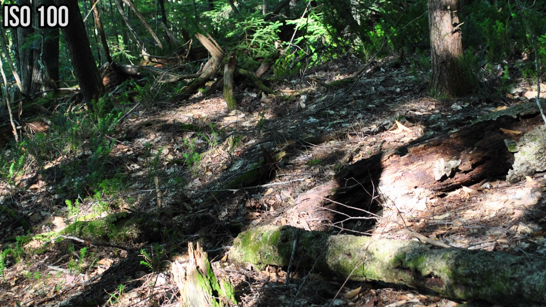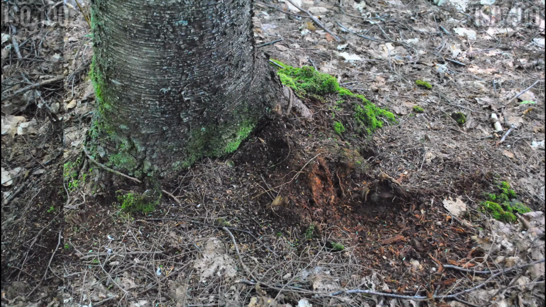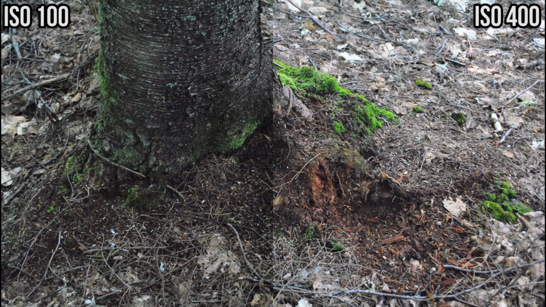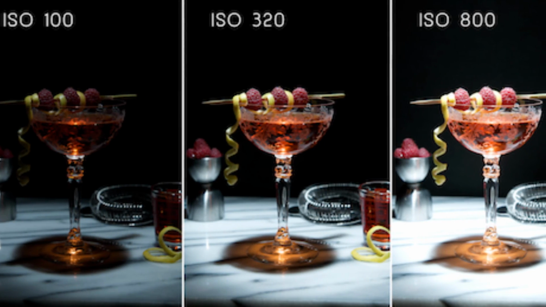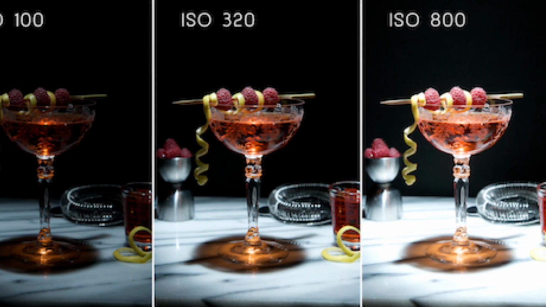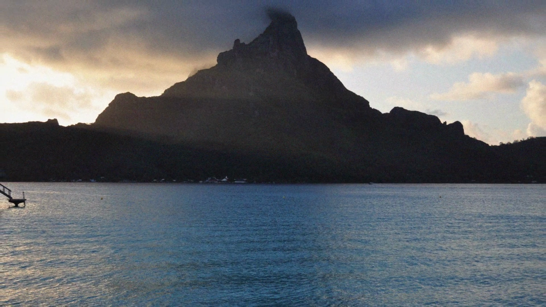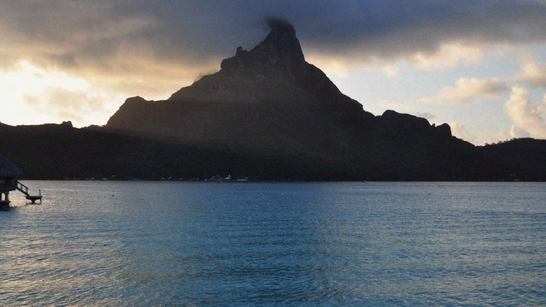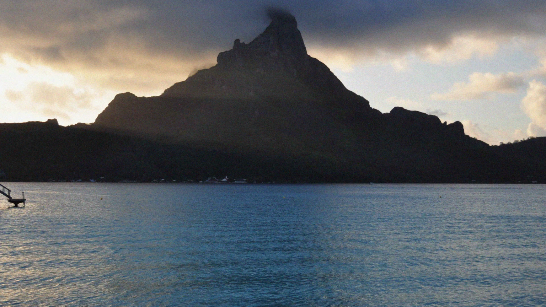ISO 100 is ideal for environments that already have good lighting, while higher ISOs, like ISO 800, are good for night photography as they can light up photos without needing a flash. But there is a trade-off for higher sensitivity, and that is photo grain. At first glance, you may not notice anything, but you will see the grain once you zoom in.